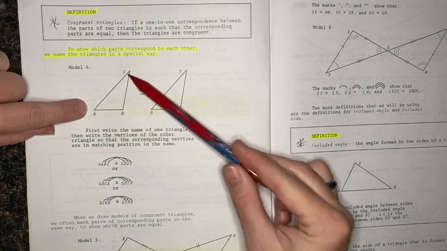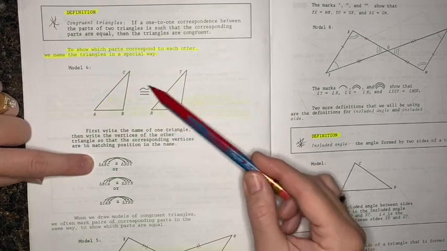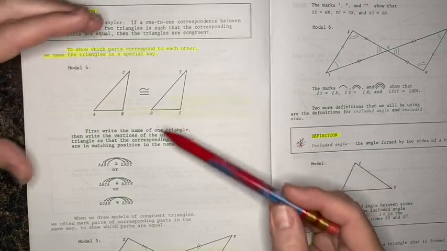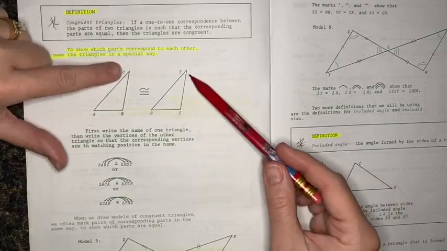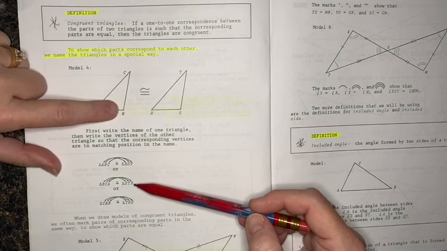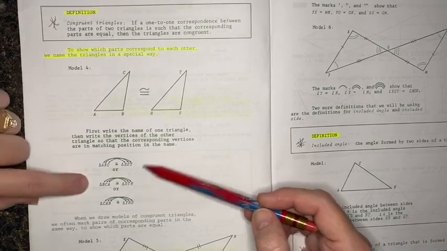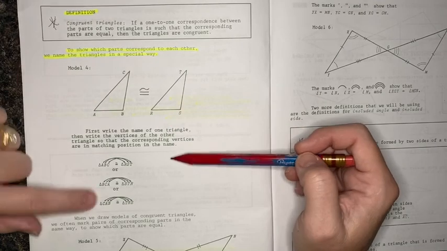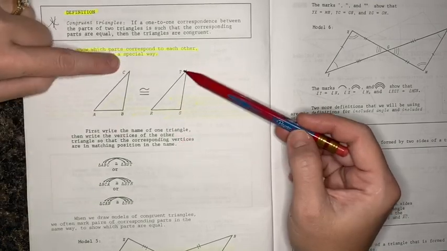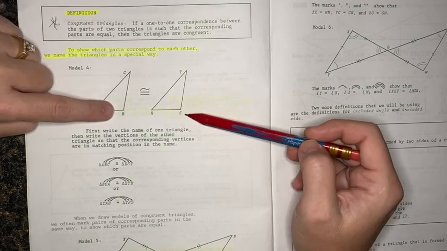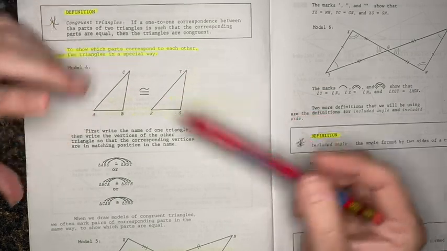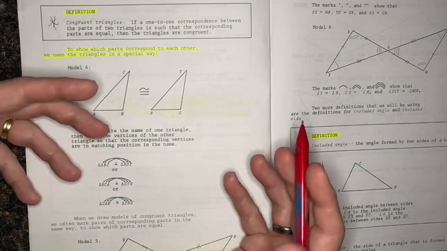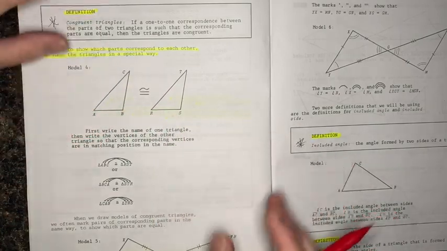So they wrote ABC here. So is congruent to, you have to write RST, because those are the congruent parts to ABC. If you wrote it BCA, then you can write STR. And if you wrote CAB, then you have to write TRS. The congruent parts have to be in the same order as the first triangle that you named. That's very, very important.